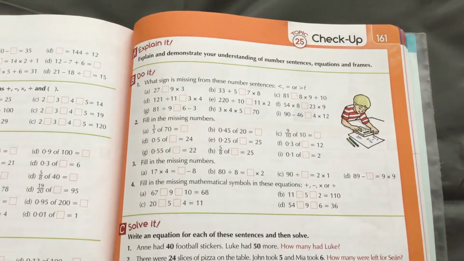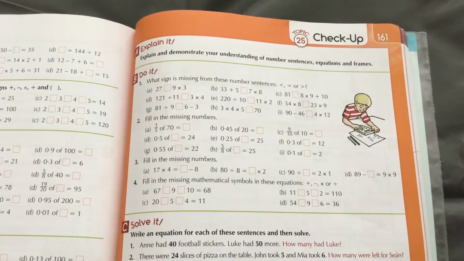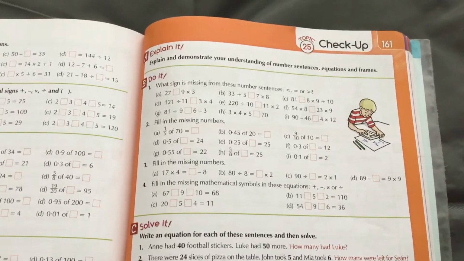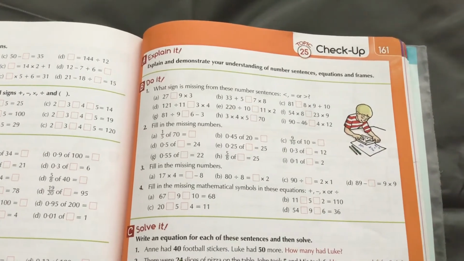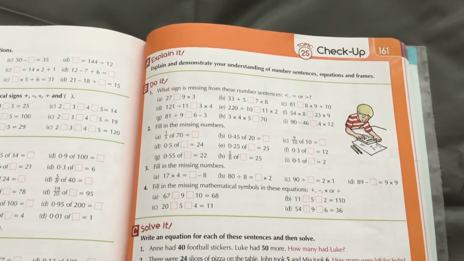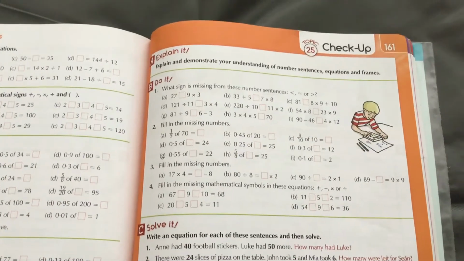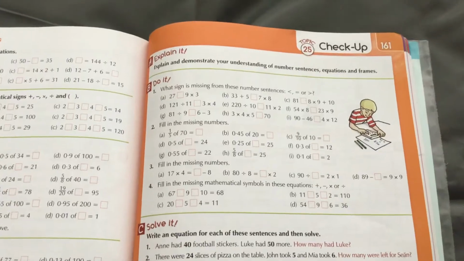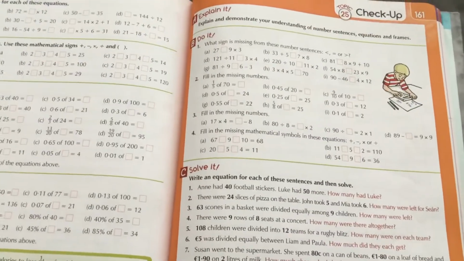It's just the checkup on our number sentences, topic 25, and obviously it's page 161 we see before us. I would like you to look at and understand what number sentences are, equations and frames, and definitely the difference between an equation and just a number sentence. It's extremely important.